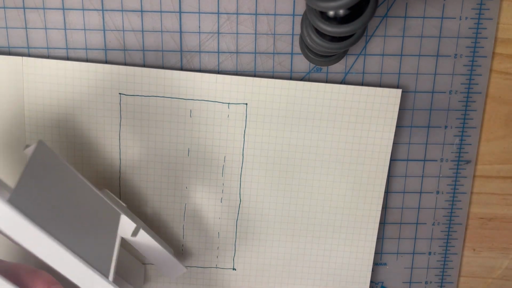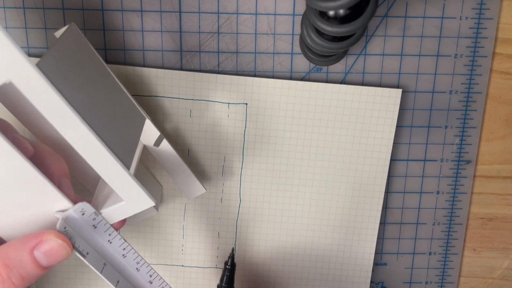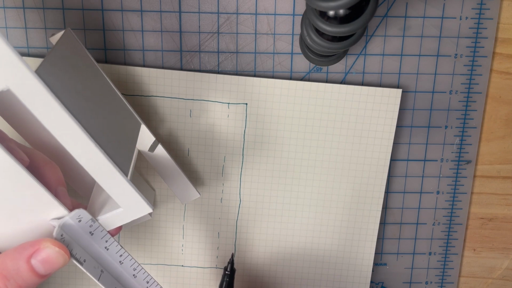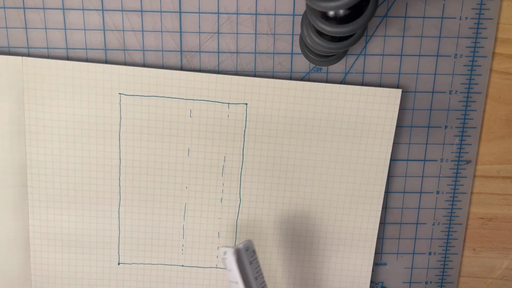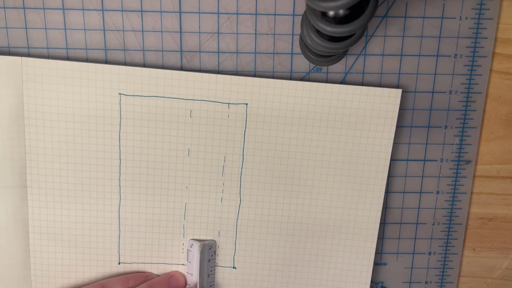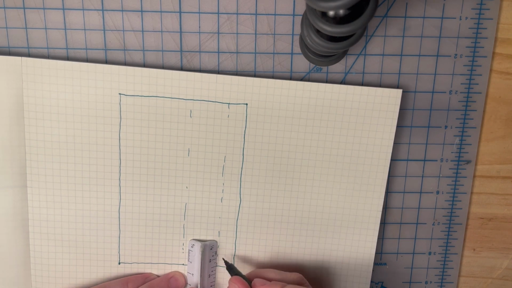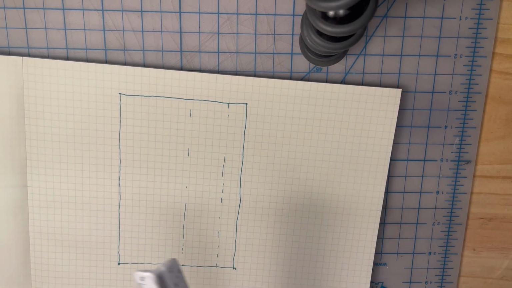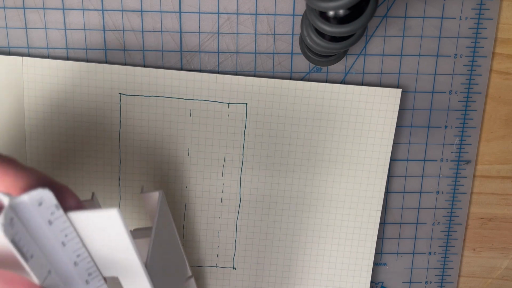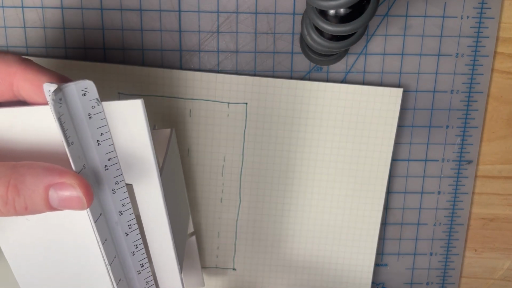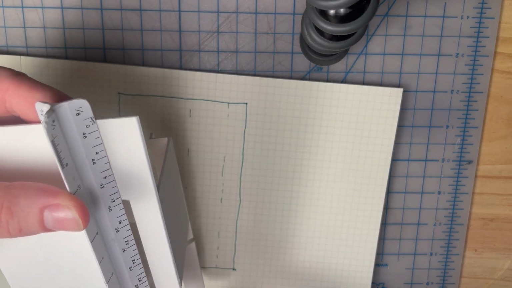And then we're going about 3 feet up. So there's 3 feet. And 13 feet down.